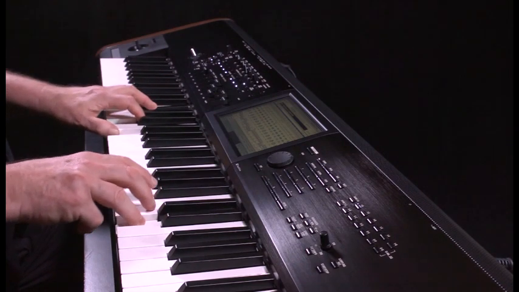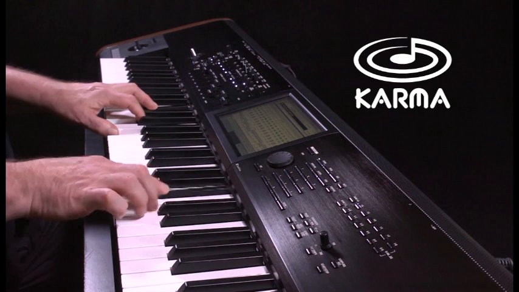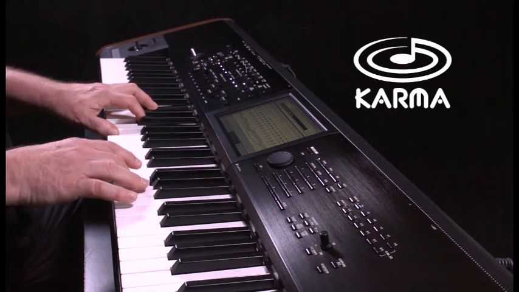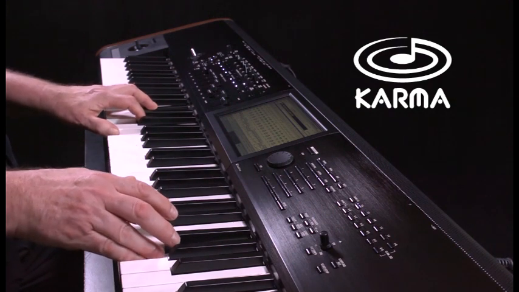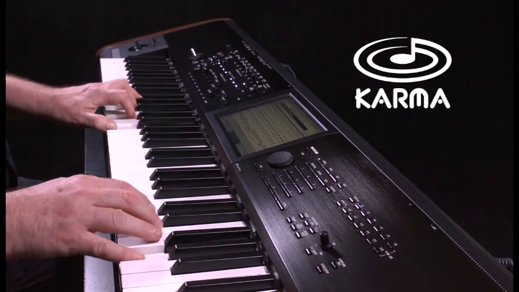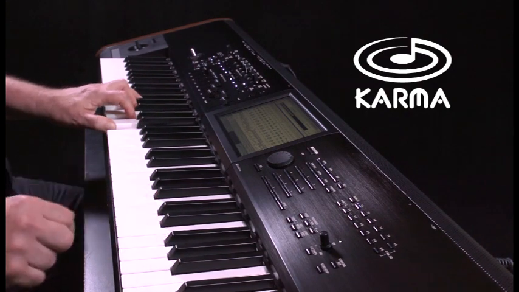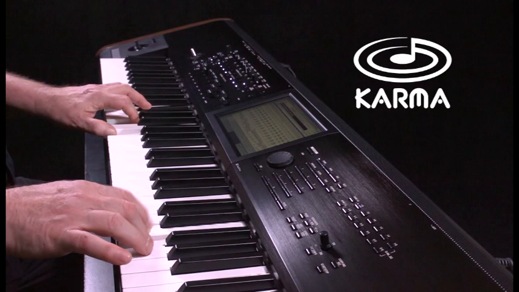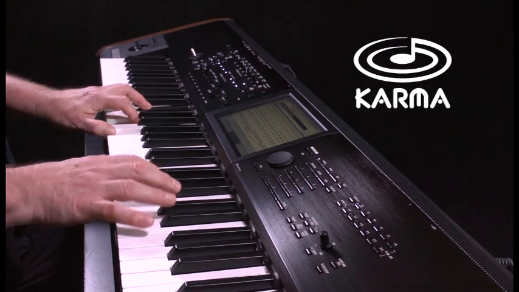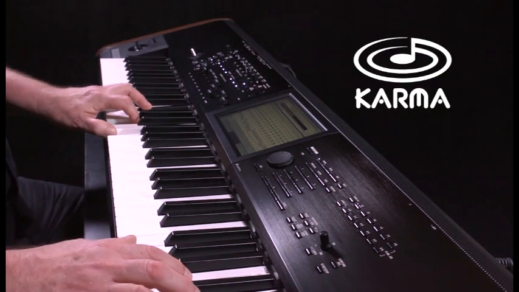Every program in Combi has Karma assigned to it. In the basic sense, Karma is a technology that creates a musical phrase based on the notes you play on the keyboard, in much the same way as an arpeggiator. However, Karma is a technology that provides an extremely powerful music generation engine.